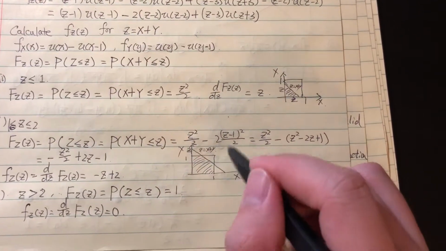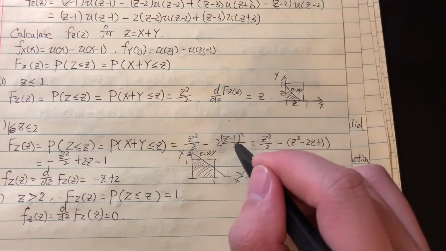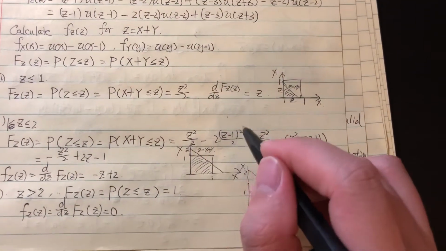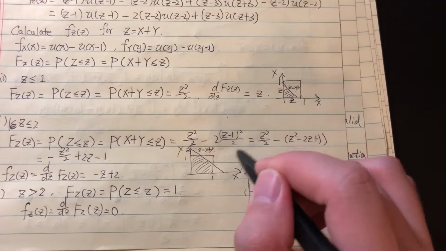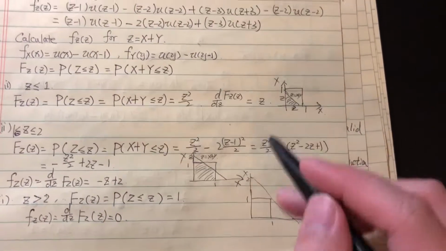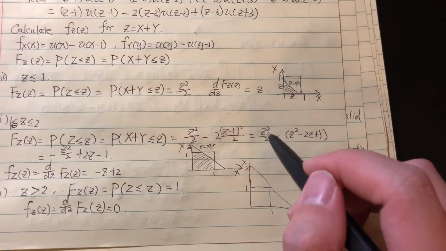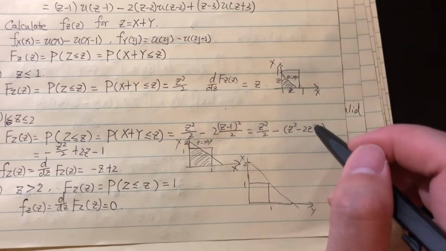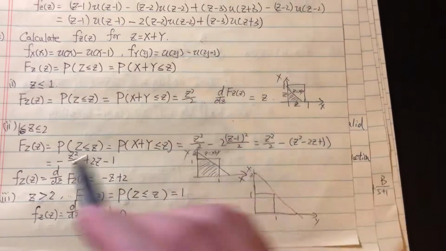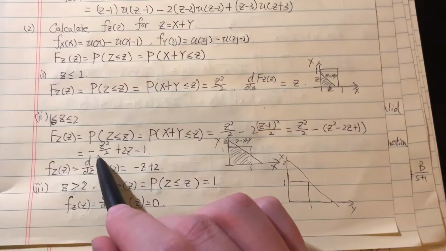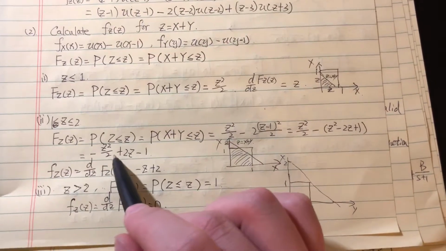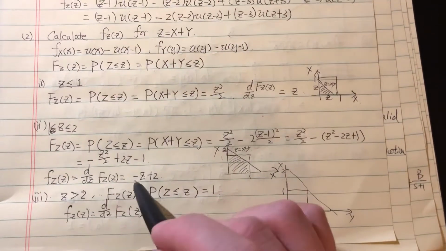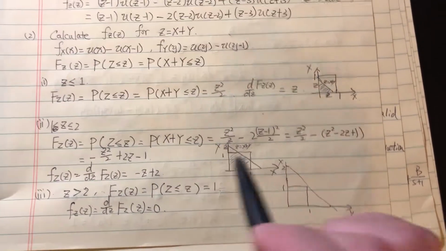These two small triangles have side z minus 1, this line and this line being the same, so (z-1) squared divided by 2, and we have 2 of them. So it is equal to z squared divided by 2 minus (z squared minus 2z plus 1). Finally you get minus z squared divided by 2 plus 2z minus 1. When you differentiate, you get minus z plus 2.